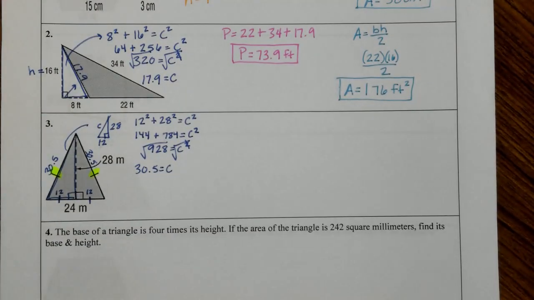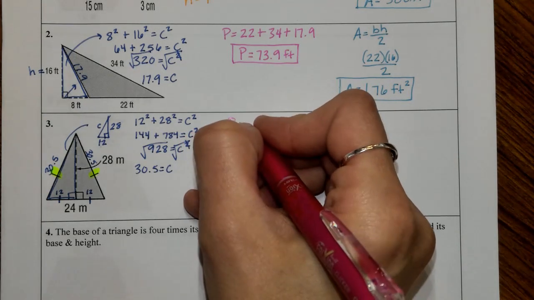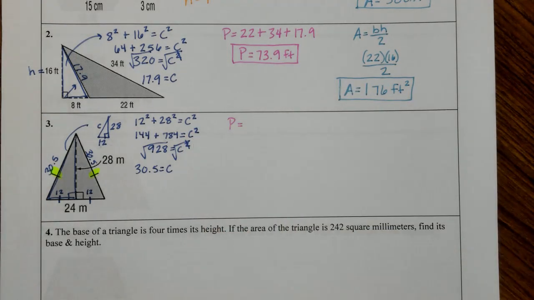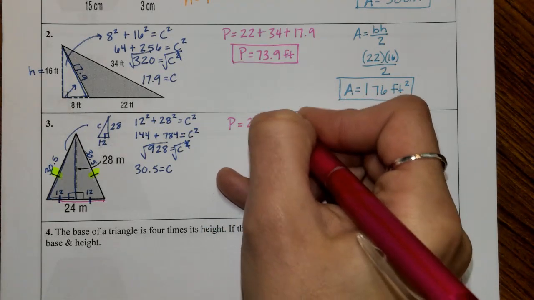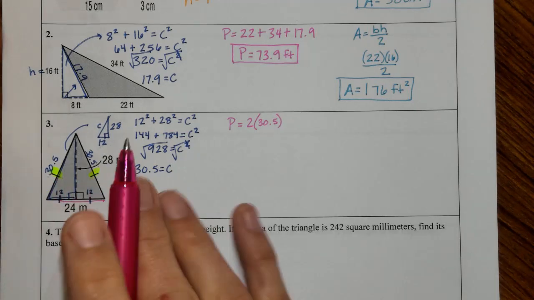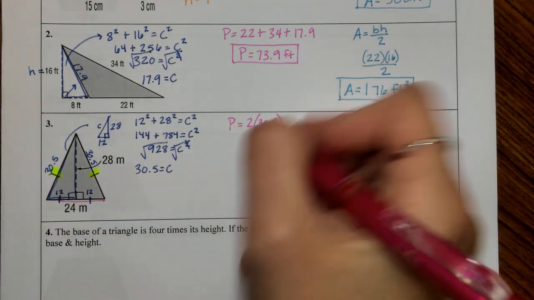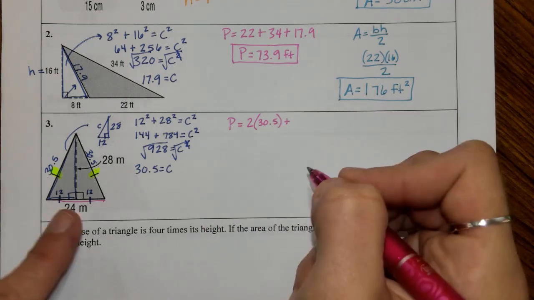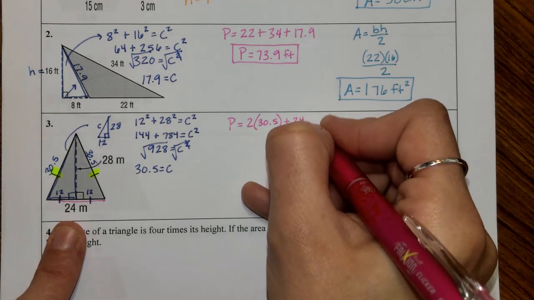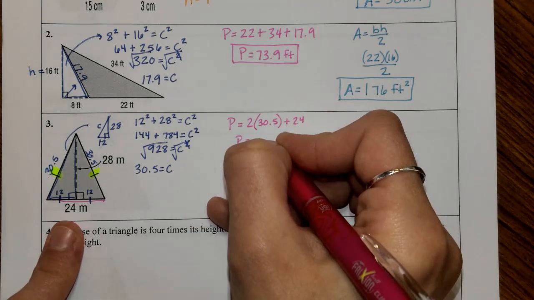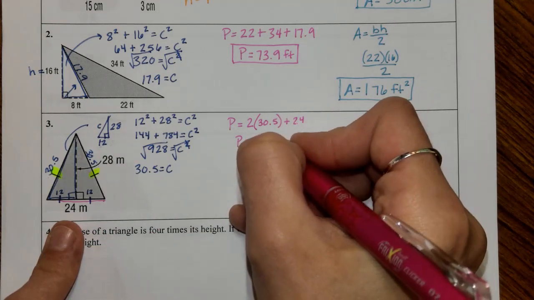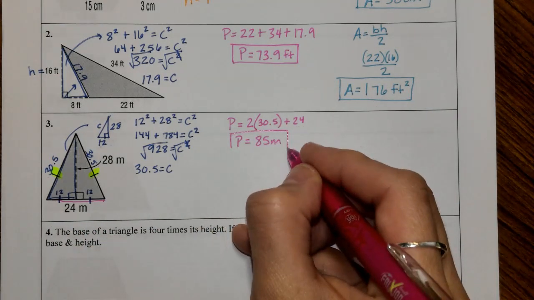We can find our perimeter. Now we can do 30.5 plus 30.5 plus, again, the whole base is 24. Or since we have two sides that are exactly the same, we can do 2 times 30.5, because there we've covered both these sides, just like in a square. We can just multiply it by 4. But we need to make sure that we add this 24 down here. When we put all of this into our calculator, our perimeter is going to come out to approximately 85. Our units are meters, and it is perimeter, one-dimensional.